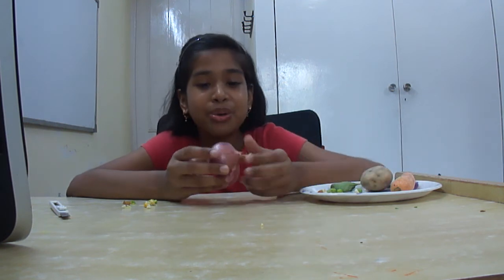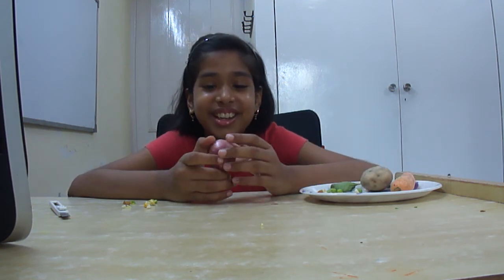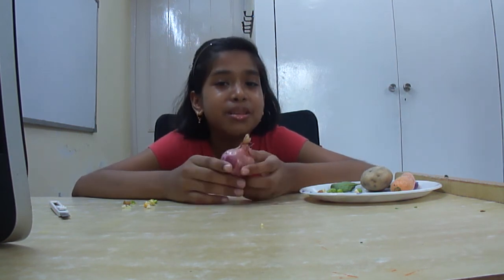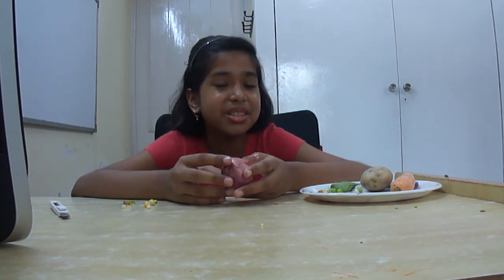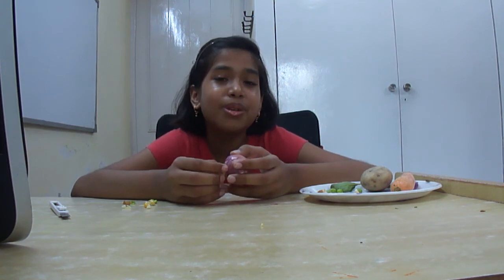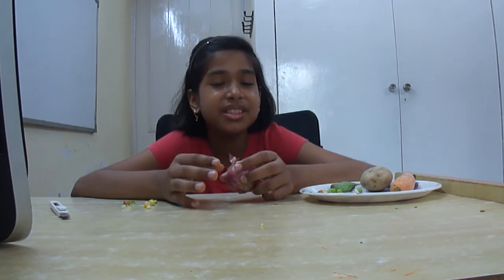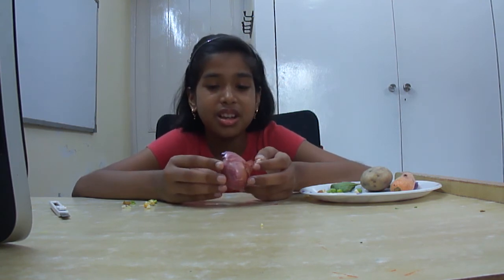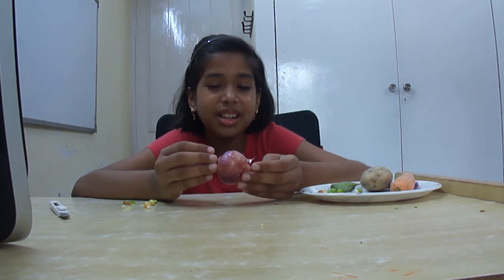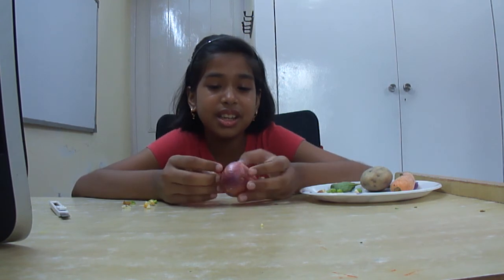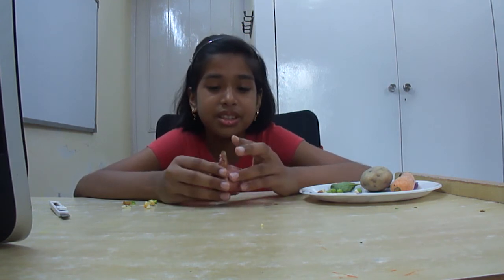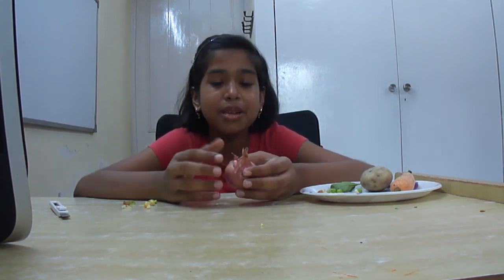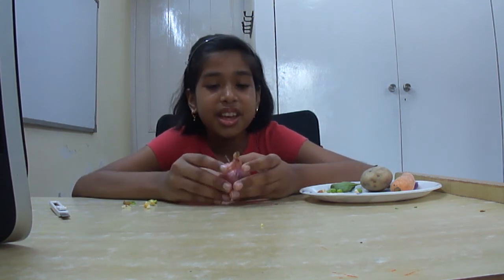And what about this onion? Now this onion, as you can see, is the bulb of the plant. What is this bulb? You can think of a bulb as a derivative of the stem. So it is a little like a stem, but these are the bulbs, which are derivatives of the stem.